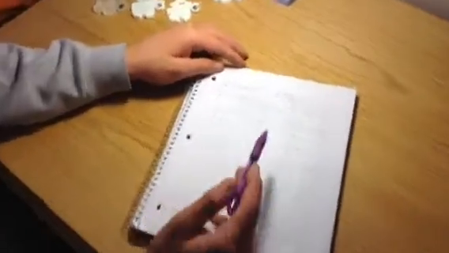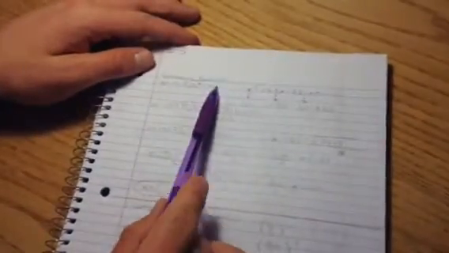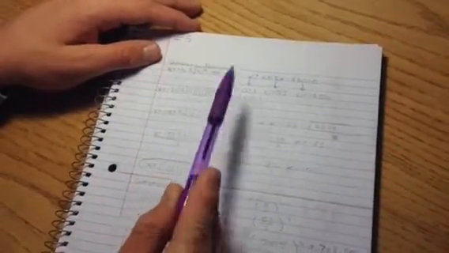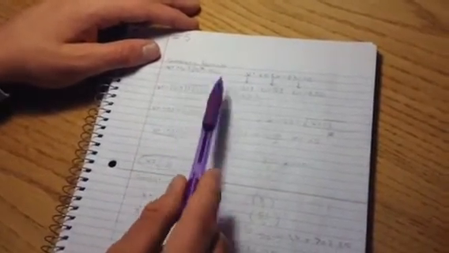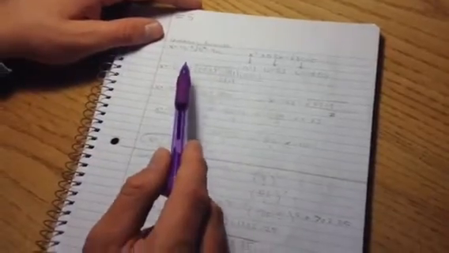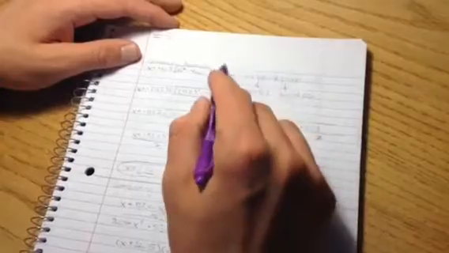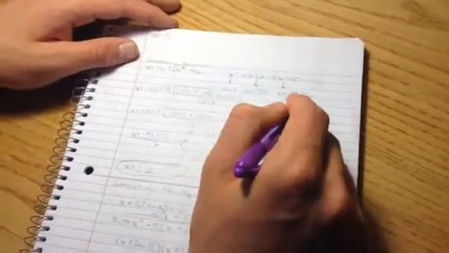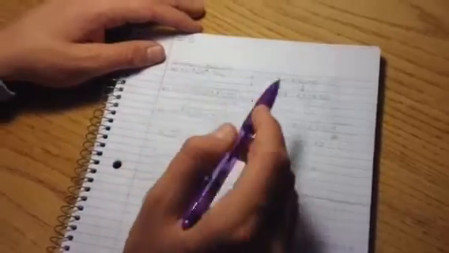So I'm going to show you how to solve everything for a quadratic equation. There are 4 different ways. The quadratic formula is the first one, which is x equals negative b plus or minus the square root of b squared minus 4ac, all over 2a. So basically you would have an equation like this, and this would be your a, your b, and your c.